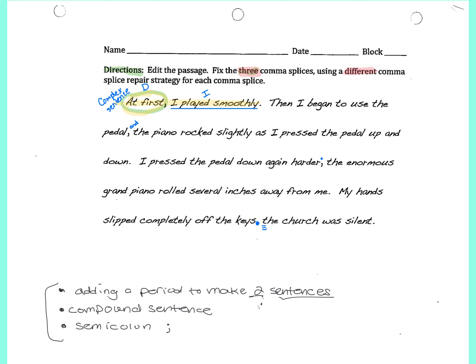There's one of our problems. We can't just put a comma there. One of the strategies that I've suggested here is maybe putting that conjunction in there, that fanboy, and making that a compound sentence. So let's look at it again. Then I began to use the pedal, comma, and the piano rocked slightly as I pressed the pedal up and down. You have 2 simple sentences with that comma and fanboy to separate them. So we made a compound sentence.